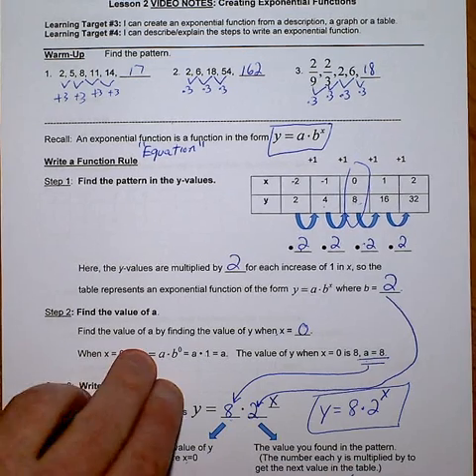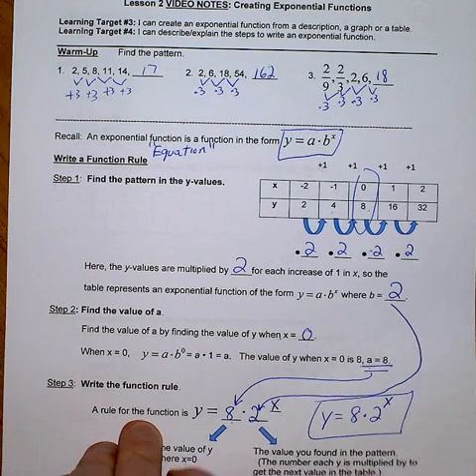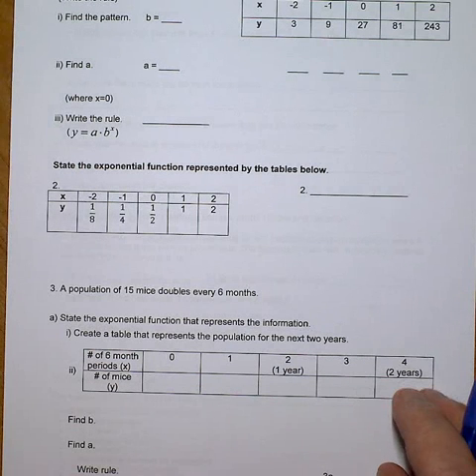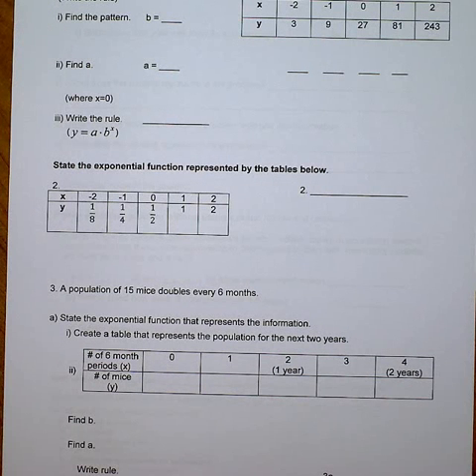Okay, so let's do another one where we don't have all these steps. We're going to do the steps, but they're not written out. So state the exponential function for the table. Write the rule. That's what it means. Okay?